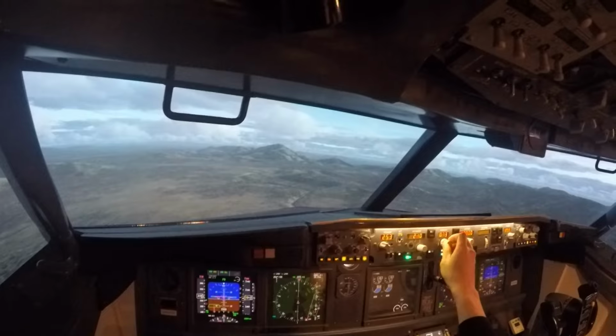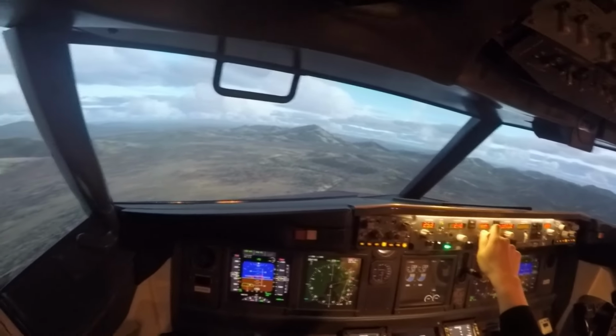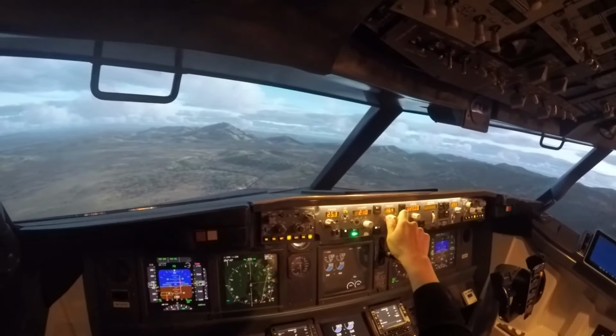And then we'll put our heading onto base, which will be 163.